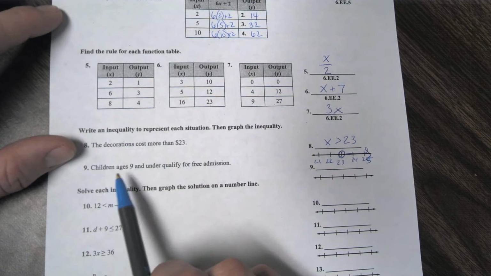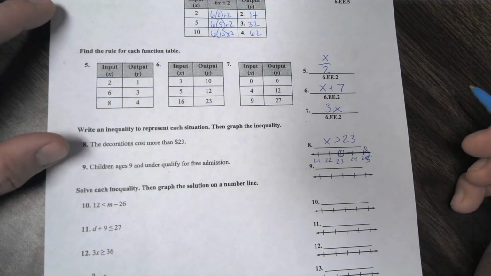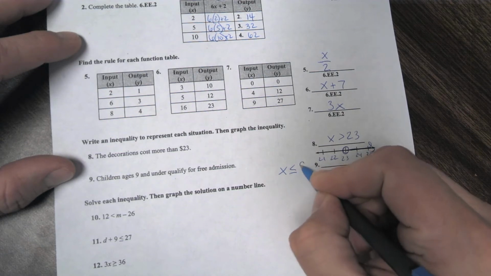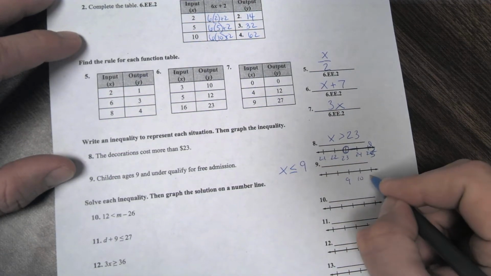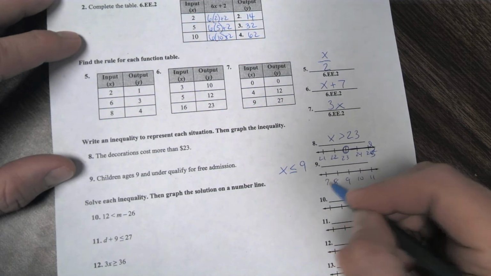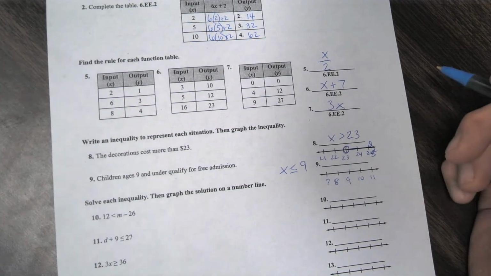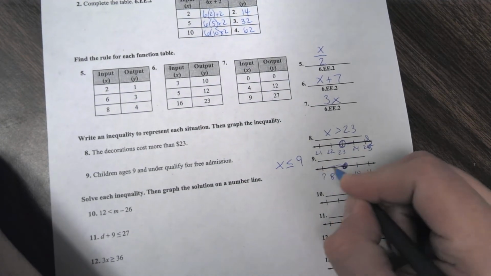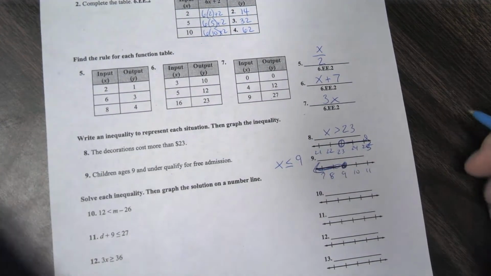Number 9, children ages 9 and under qualify for the free admission. So that'd be x is less than or equal to 9. Because it's everything 9 and under. So they can be 9 years old or anything under that. So that would be a closed dot, and it goes to the left.